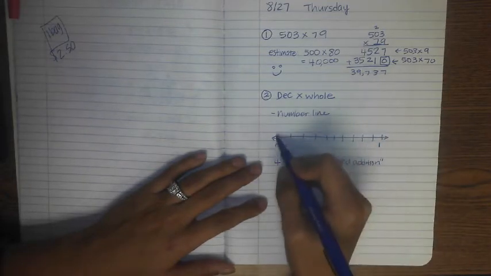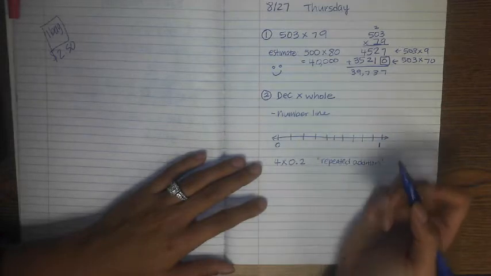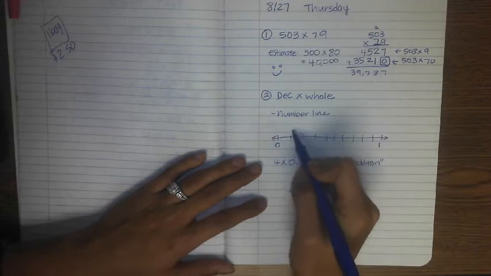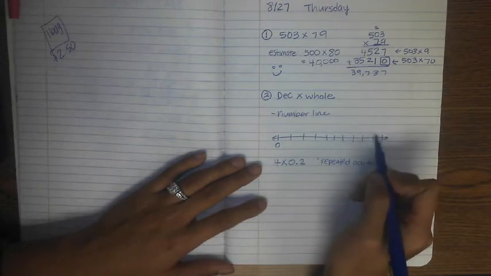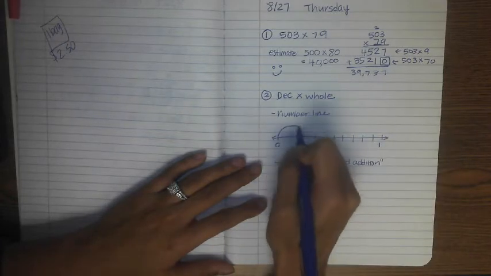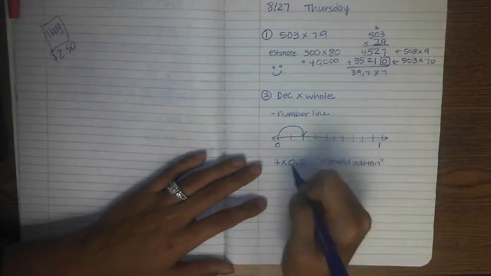That means every time you jump is 1/10, right? Because you can think of this one as a 10/10, right? 1/10, 2/10, 3/10, and then you keep going 9/10 and then 10/10, which gives you a 1 whole. So I'm gonna jump 2/10 just like this, and then that's 1 jump, right?